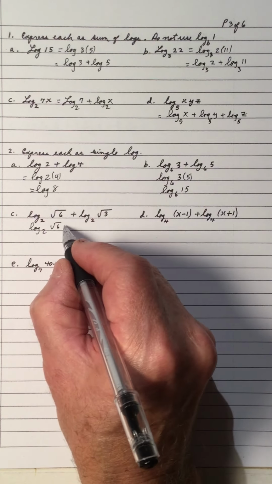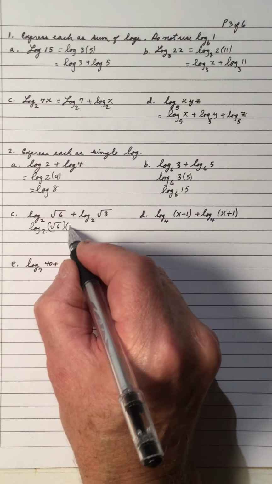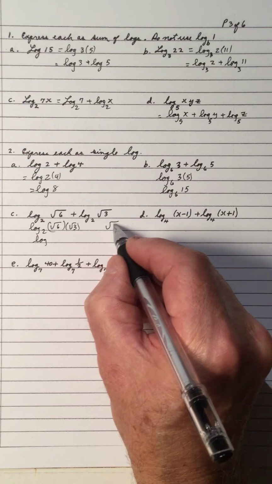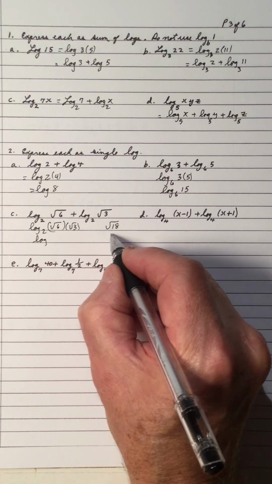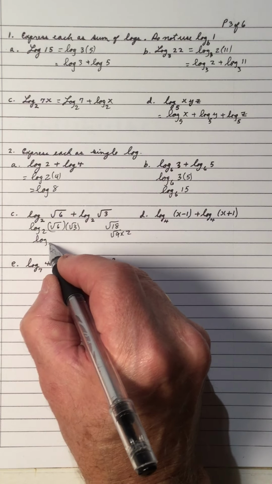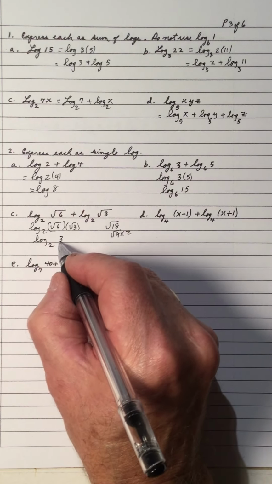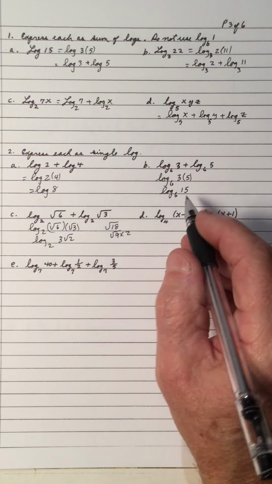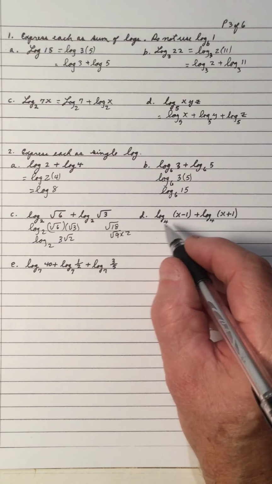So it's root 6 times root 3. So that's the log of root 6 times root 3, which is root 18. And that's the root of 9 times 2. So 2 is the base. So that's 3 root 2. And the sum of 2 logs is the log of the product.